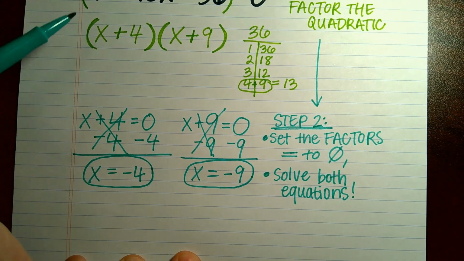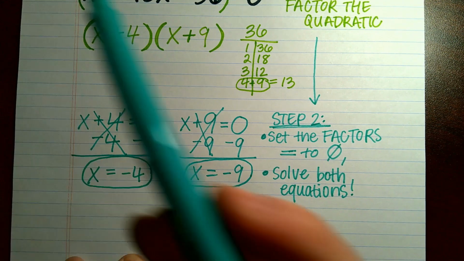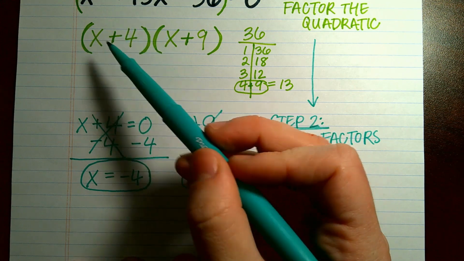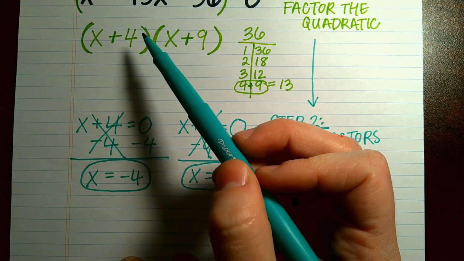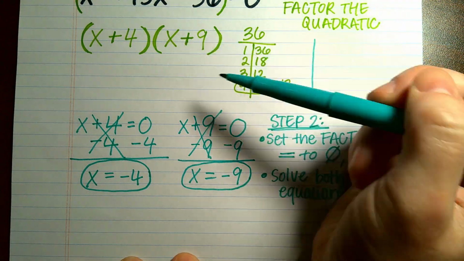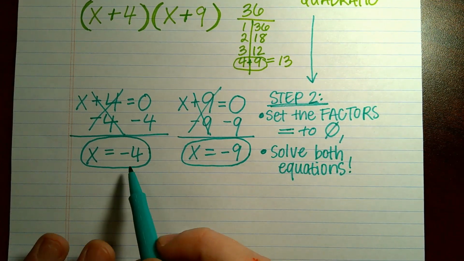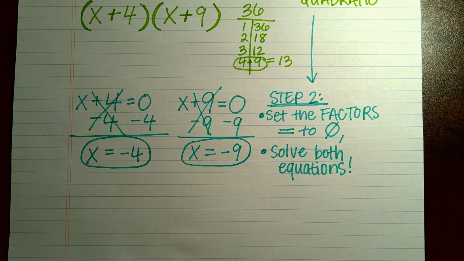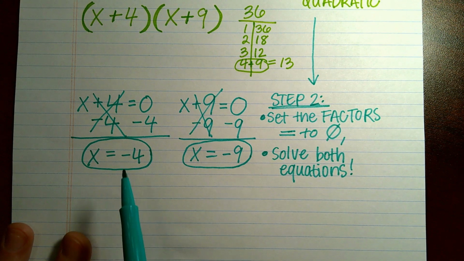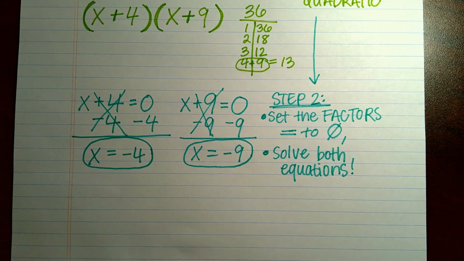Anytime you're having factors where it's just x plus a number or x minus a number, your x is going to be equal to the opposite of whatever was in your parentheses. So I had x plus 4, my answer's x is negative 4. And x plus 9, my answer was x equals negative 9. So these are our answers. We have 2 values for x. Whenever we're solving quadratic equations, we're going to get 2 answers for x. Okay. Questions about this?